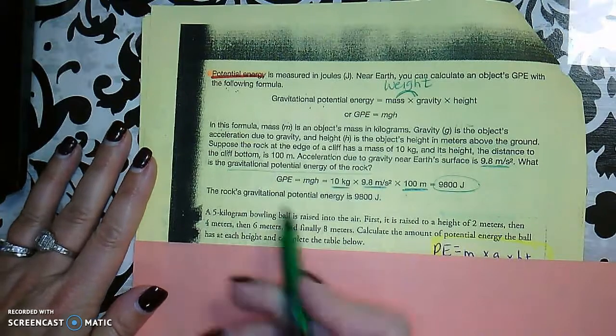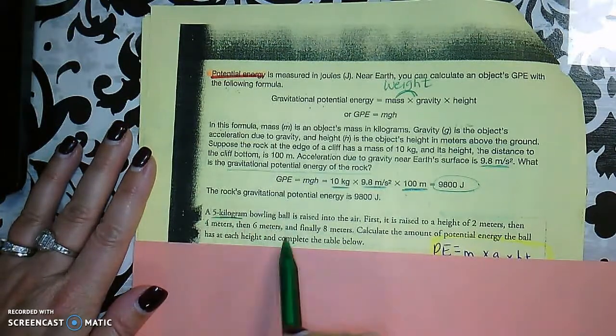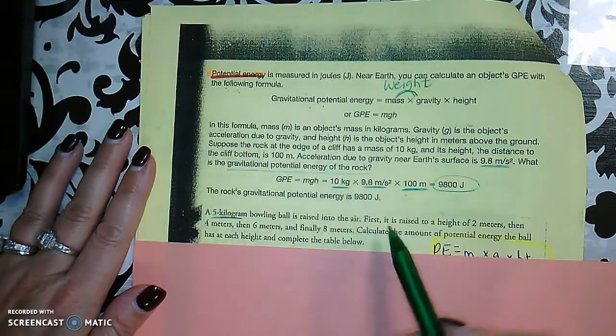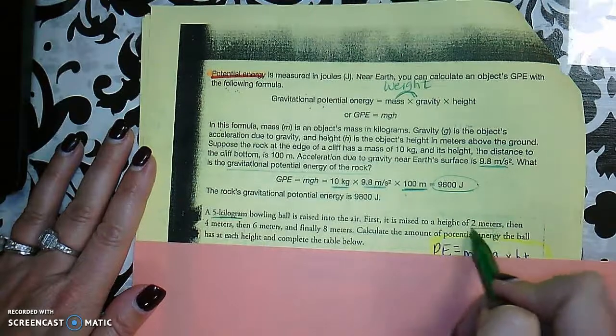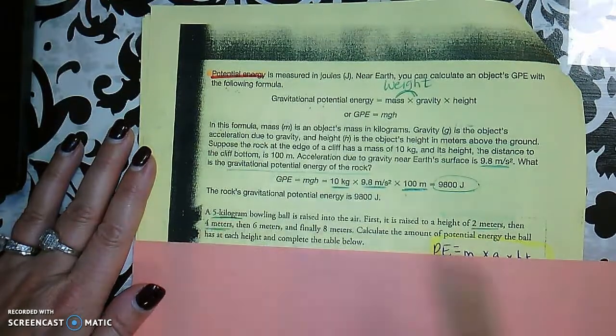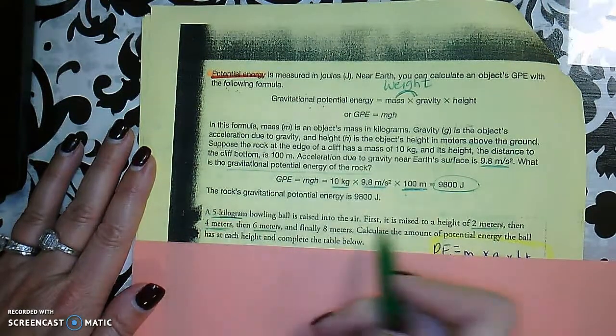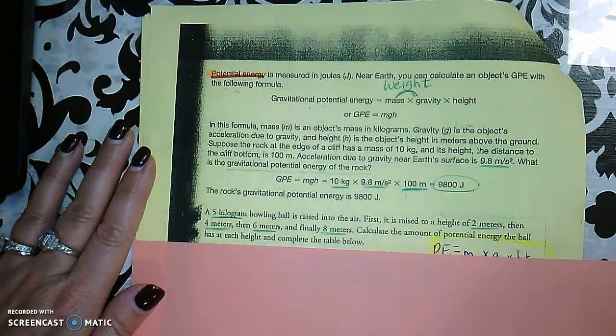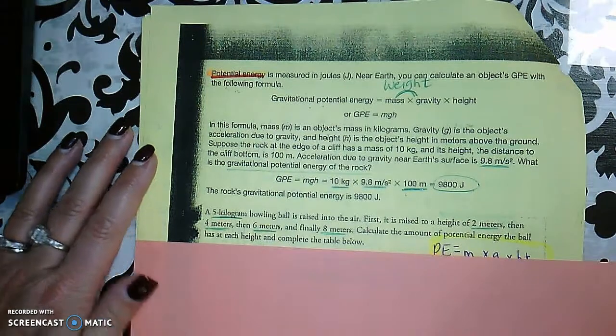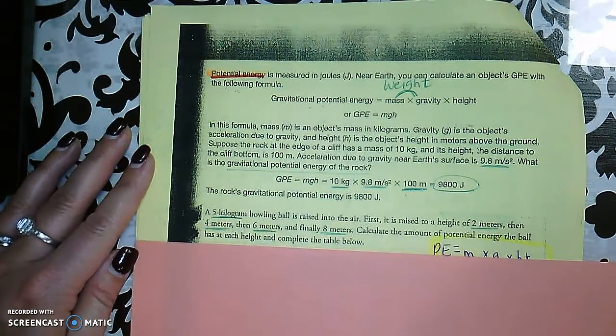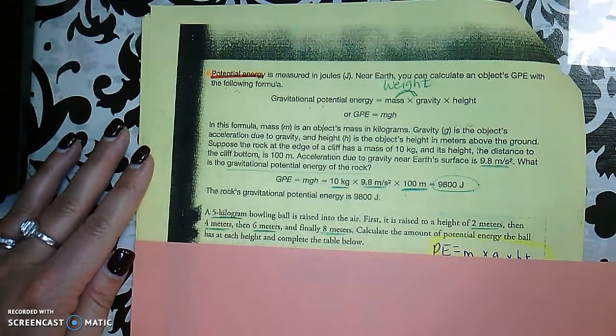A 5 kilogram, there's our mass, bowling ball is raised into the air. First, it is raised to a height of 2 meters, then it is raised to a height of 4 meters, then 6 meters, and finally 8 meters. Calculate the amount of potential energy the ball has at each height and complete the table below.